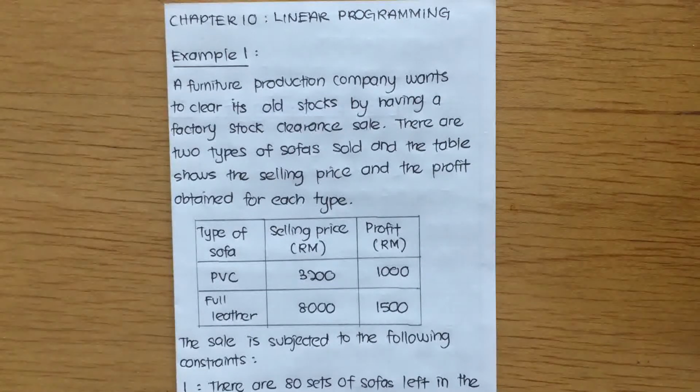Now I'll be discussing Form 5 Additional Mathematics, Chapter 10 Linear Programming, Long Question Example 1.